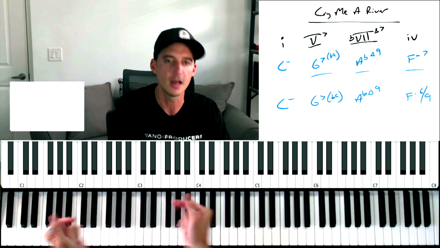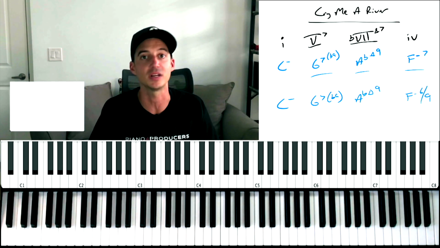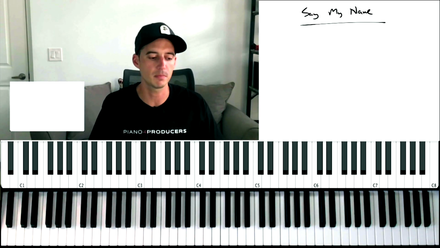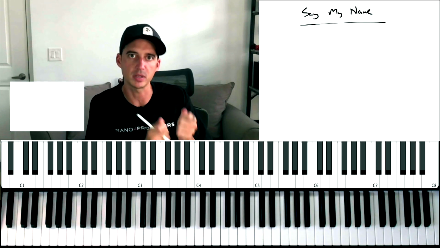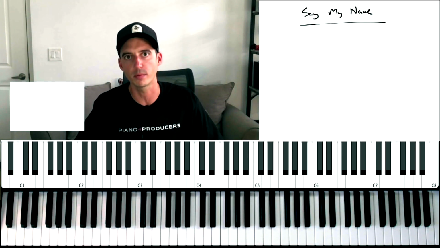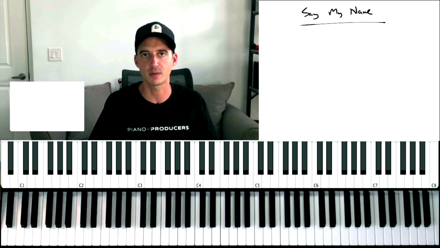If you want to do something, boom, you can do it and you know exactly how to do it, and the grips make that so much easier. Say My Name by Destiny's Child. This one is super simple, but it has a passing chord in it that doesn't necessarily naturally happen in the minor scale chord formula. So that's why we're going to be talking about this song.